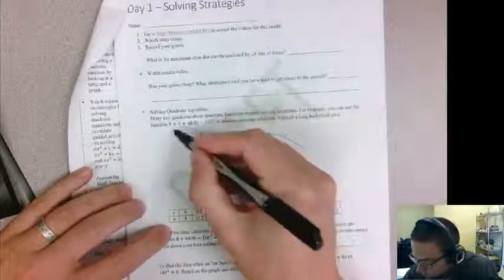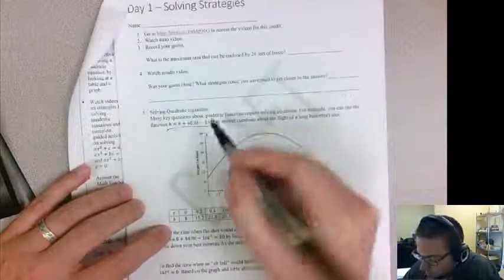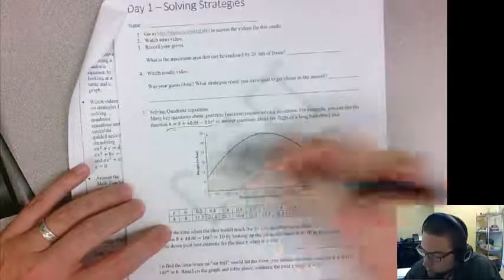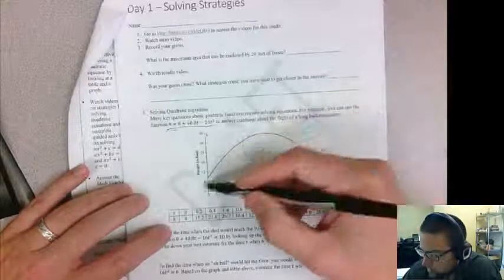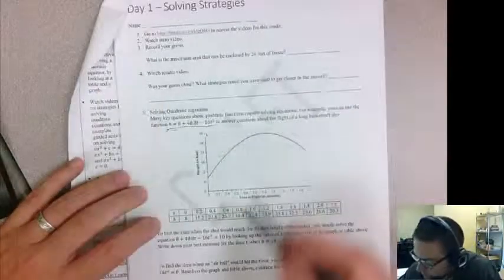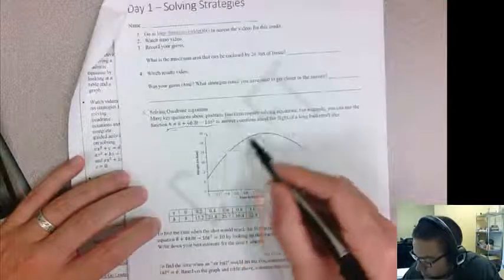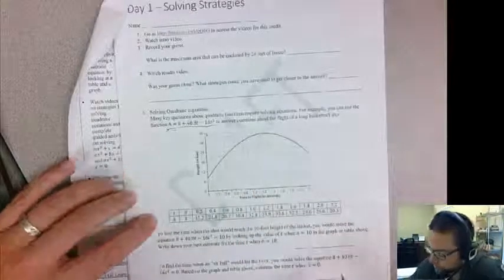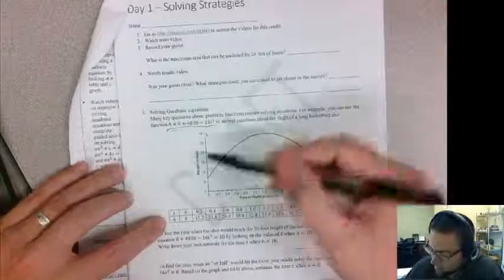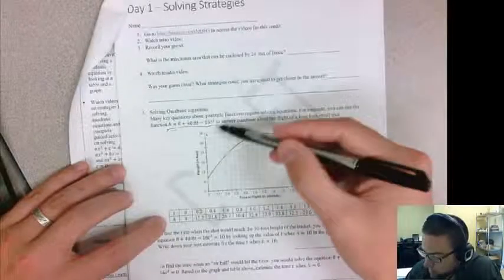So this is a pretty common quadratic equation that forms a curve of a projectile in the air, right? So there's a basketball being shot. You shoot the basketball and it follows that kind of pattern. And under the effects of gravity, you have a quadratic equation. So here's a table of values and the graph.